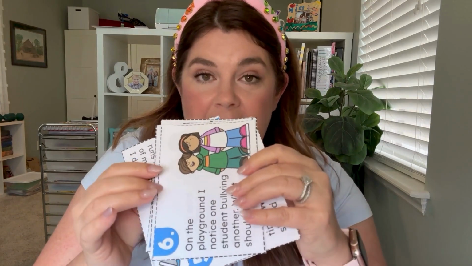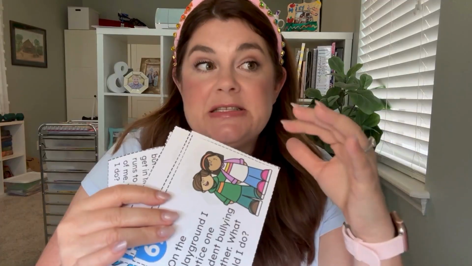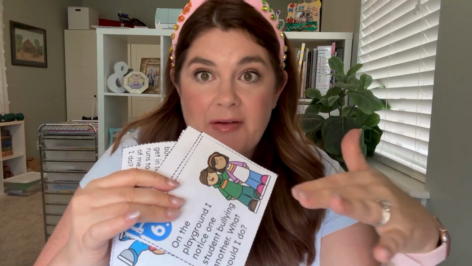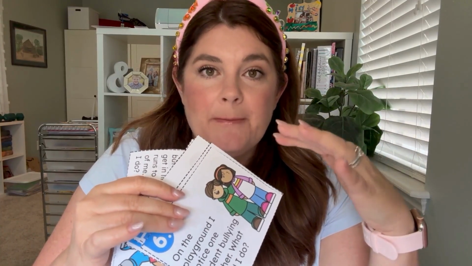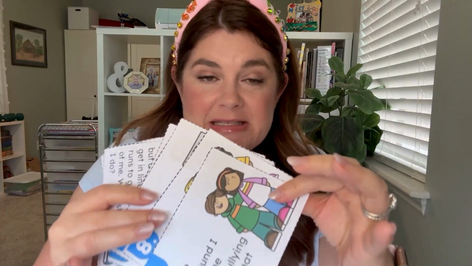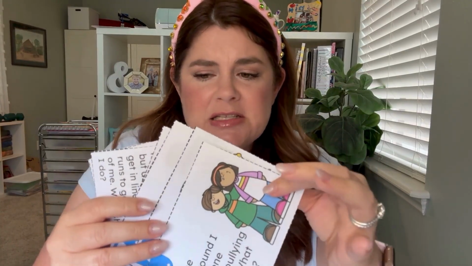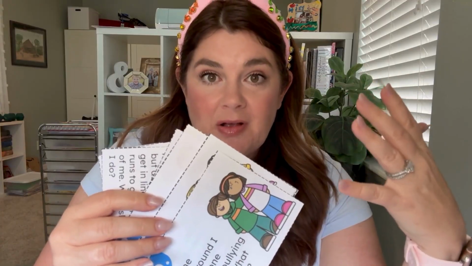So let's get into how I use these. The first way I use these is always in the first week of school. We sit in a circle on my front carpet, and every student gets a card, kind of like a morning meeting. This is done after we have talked about classroom rules and classroom procedures. This morning meeting's focus is understanding how to solve problems that could happen in the classroom.